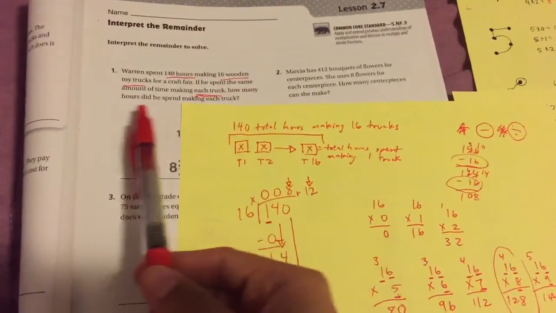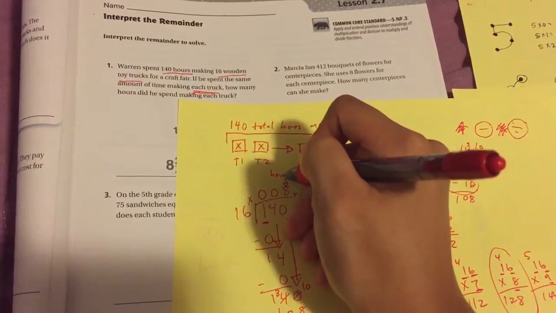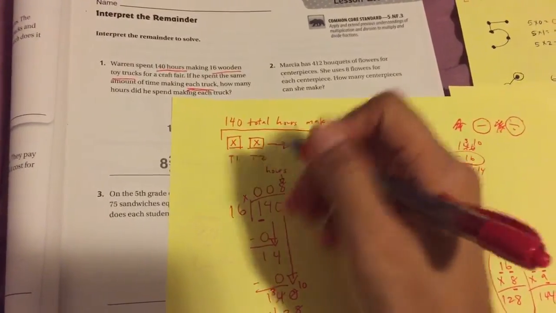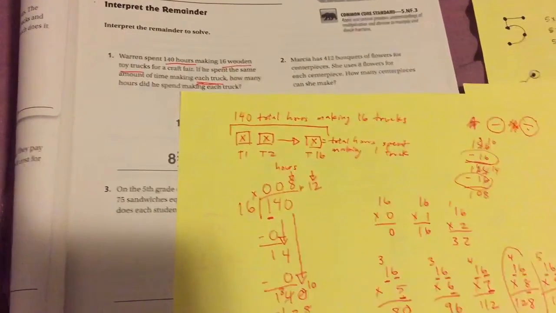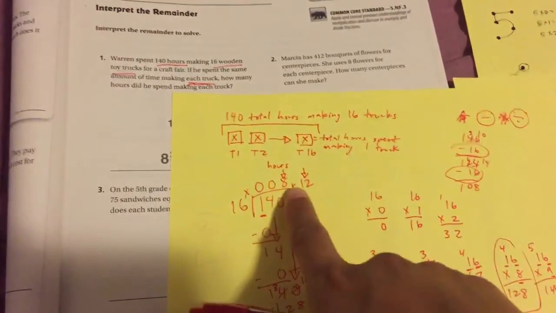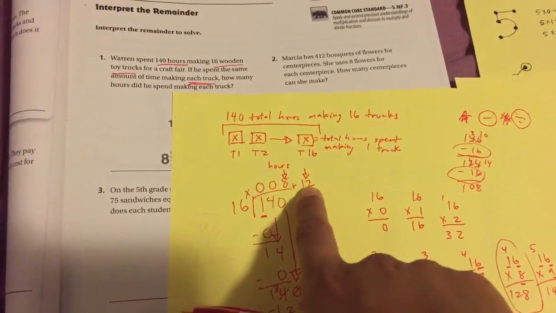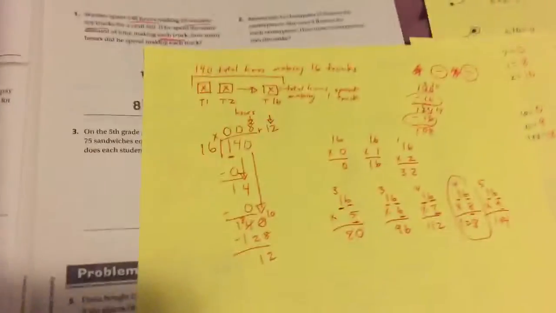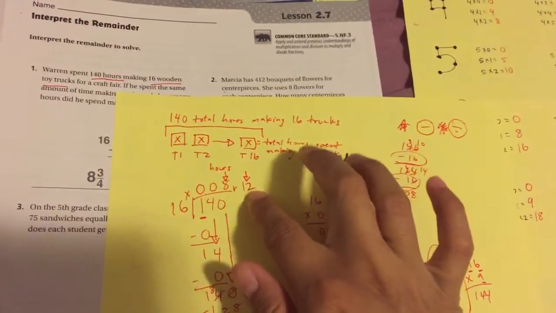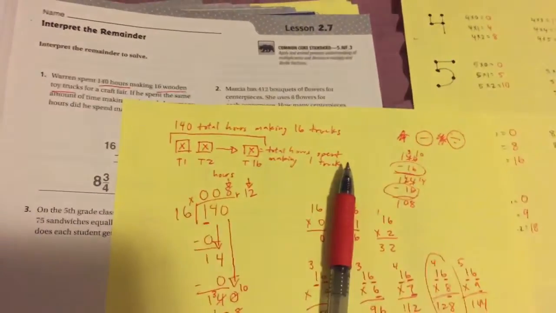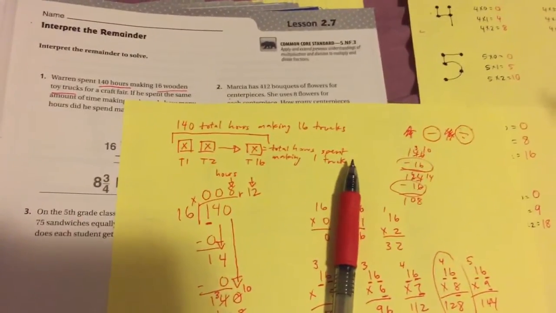Since it's asking for how many hours he spent making this truck, the 8 is the amount of hours he spent. So he spent 8 hours making one truck. But what does the remainder 12 mean? In this particular scenario, because it's talking about hours, it took him 8 hours and a little bit extra time to make 16 trucks. It didn't quite take him 9 hours, but it did take him more than 8 hours.